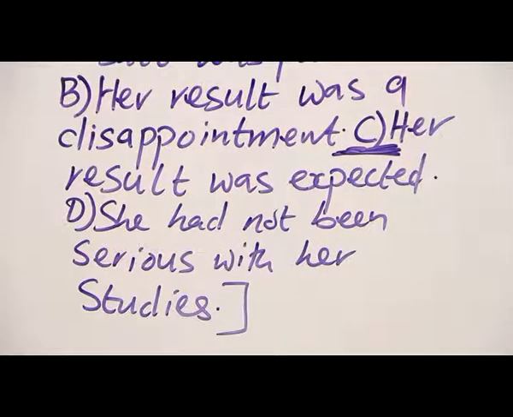But let's see whether D is better. She had not been serious with her studies. Again, that is predicated on the premise that, in the sentence we have, even though Susan was the last in the examination, it means that she took the last position, and that is because she was not serious.